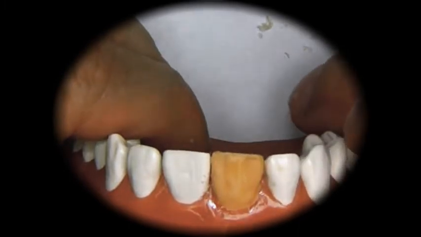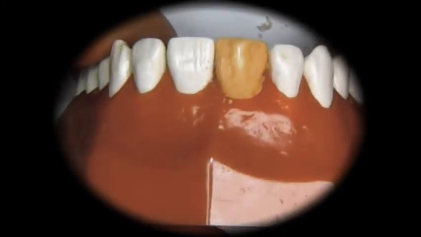So now the tooth looks more straight up and down.